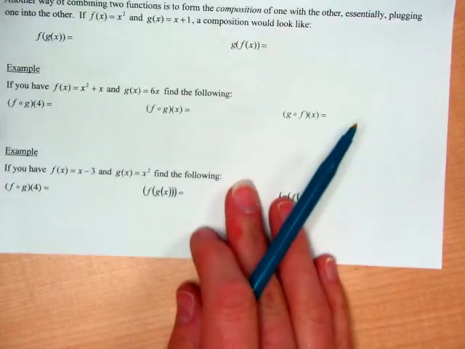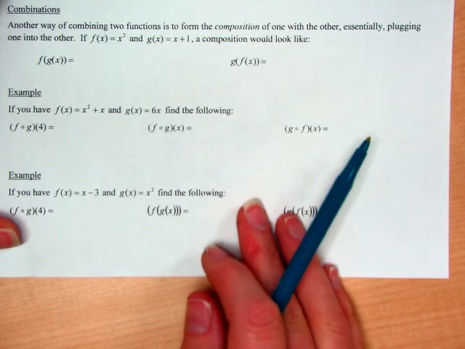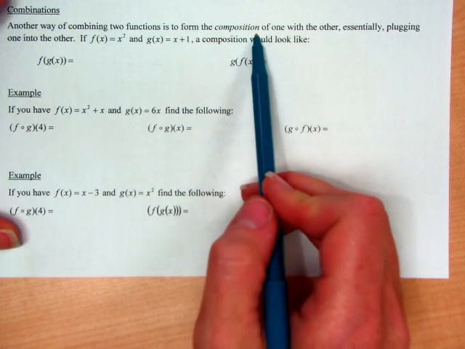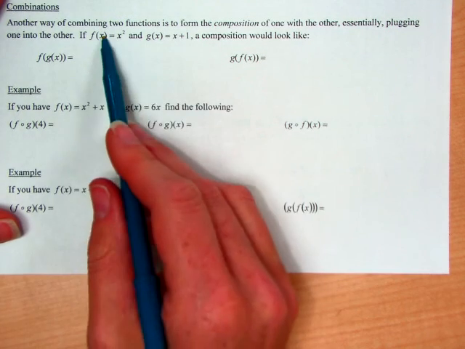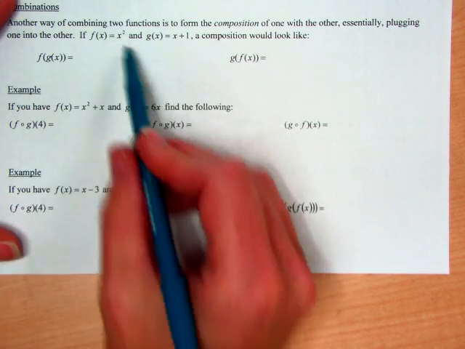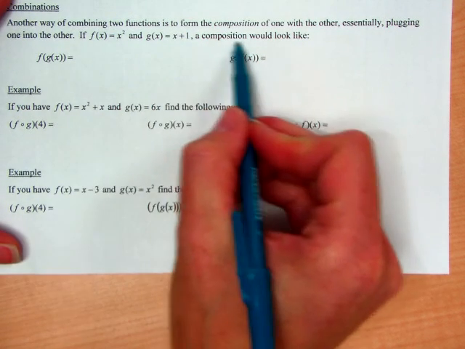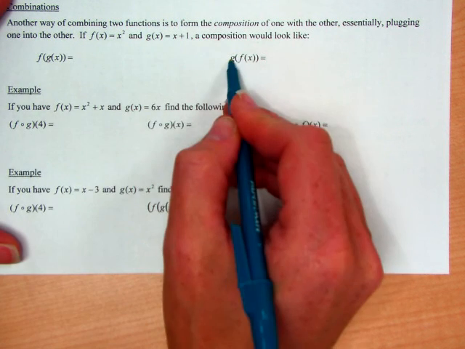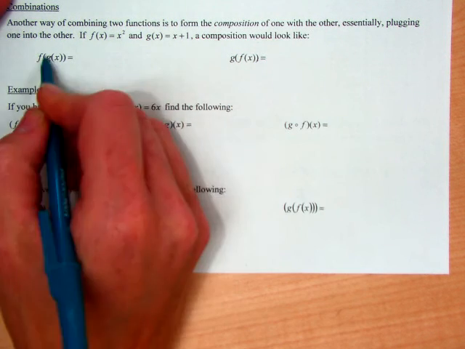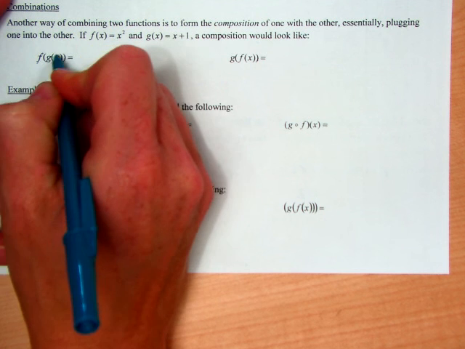So another way of combining two functions is to form the composition, with one with another, essentially plugging one into the other. So just doing two examples here. If I have x squared and then x plus 1, a composition, and we're going to do one both ways. So we're going to do f of g of x, and then we're going to do g of f of x. So this just means f is on the outside, g is on the inside.